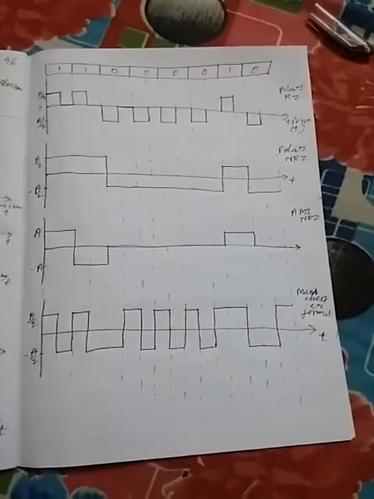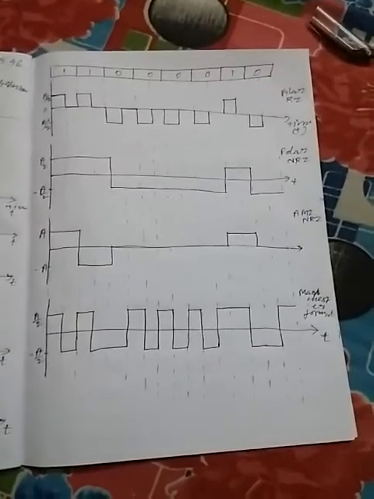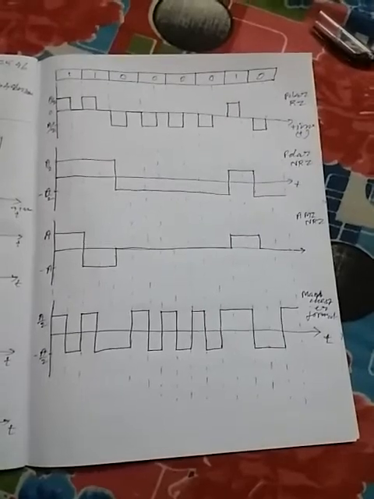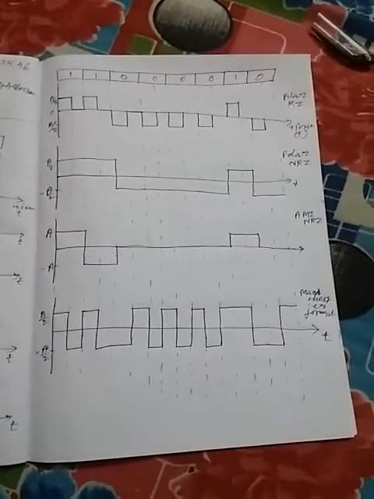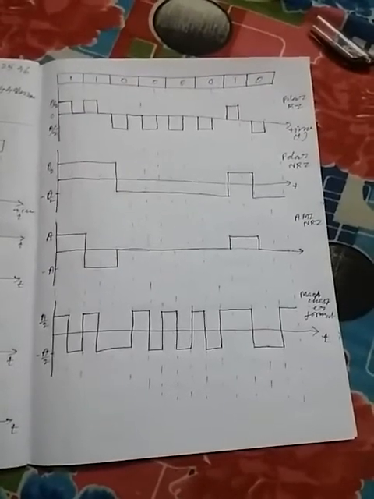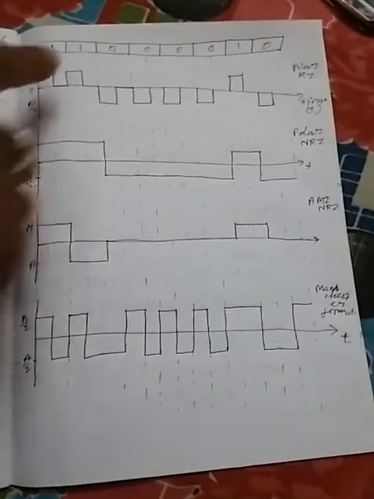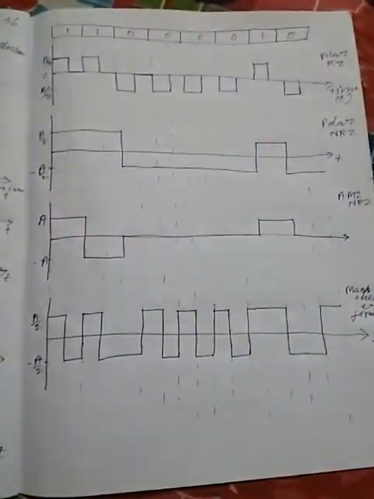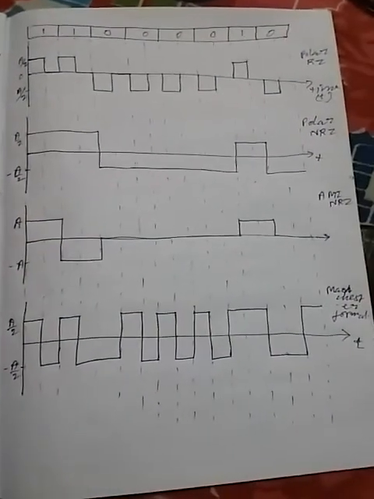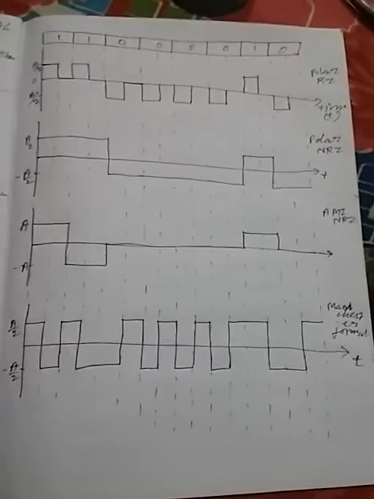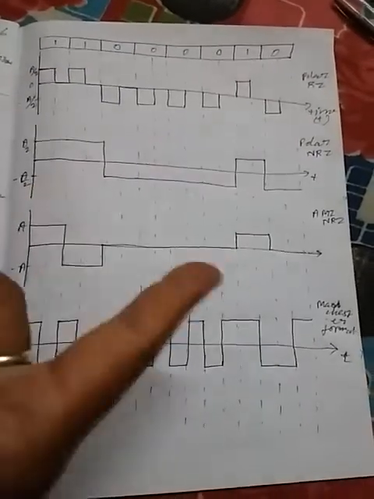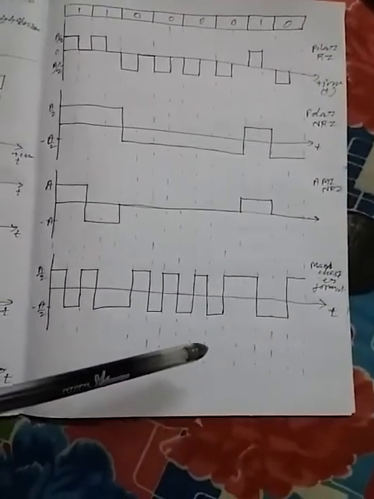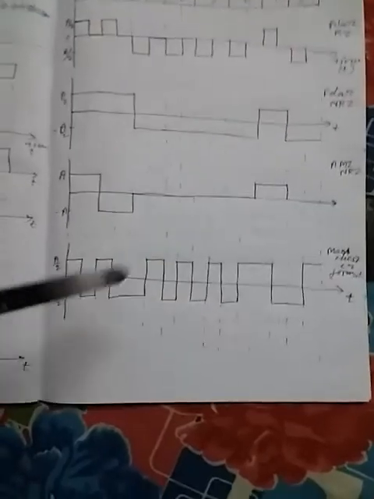Okay, so from this video what do we learn? From this video we learn how to draw waveforms from a given data stream. Here the given data stream is this. So we are basically drawing some waveforms, that is polar return to 0, polar non-return to 0 type, alternate mark inversion non-return to 0, and in Manchester coding what the waveform will be.